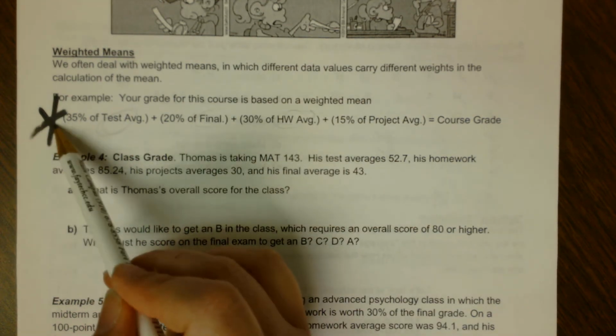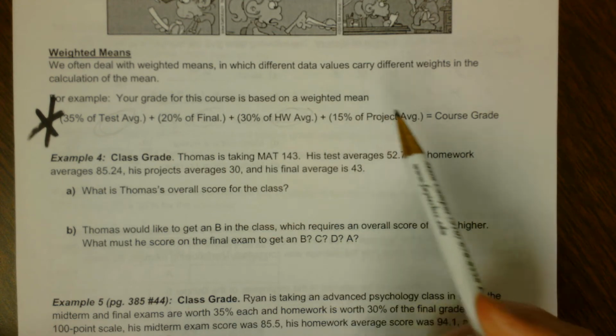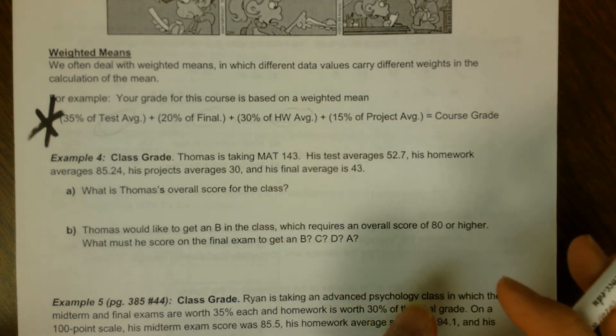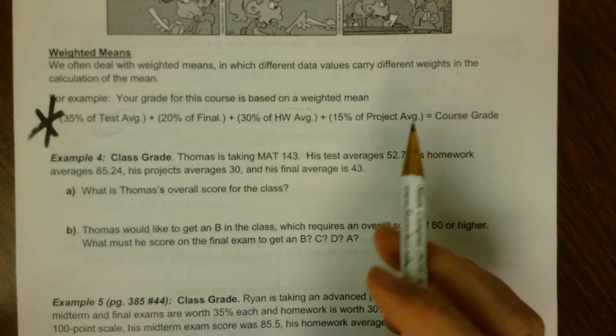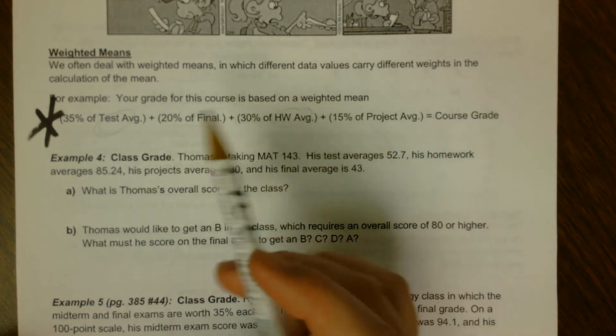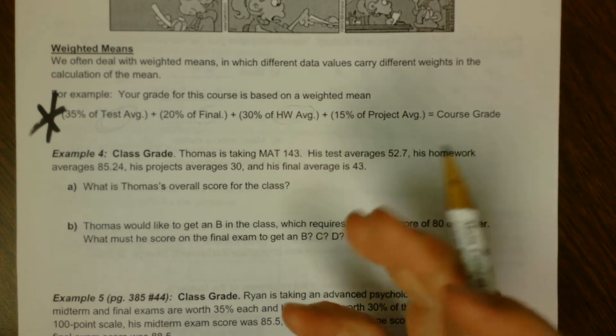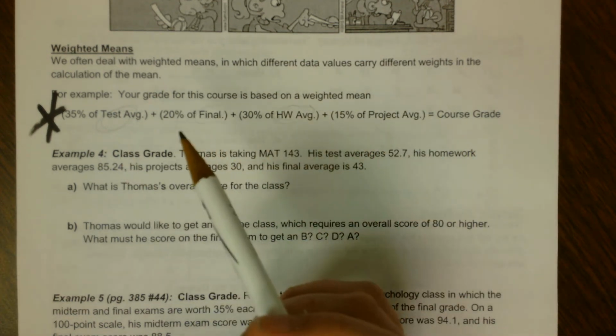I had to put a star here just to remind me that this is not your actual grade percentages, because I use this for different classes and sometimes it has a different percentage. So this is just a sample percentage for a class.